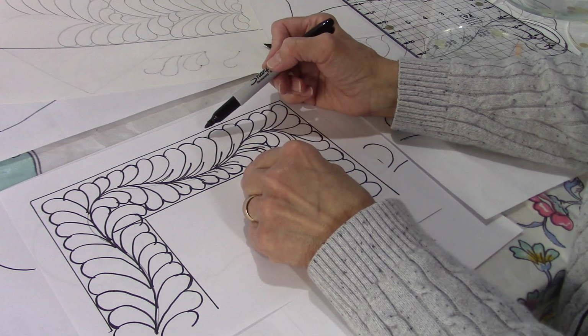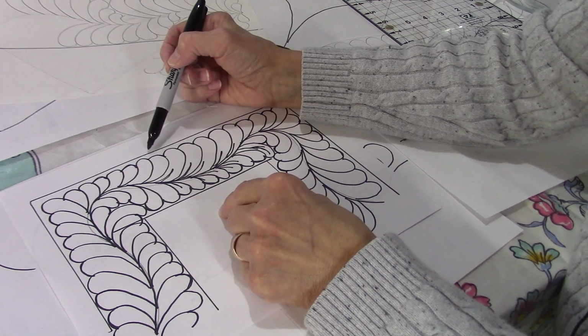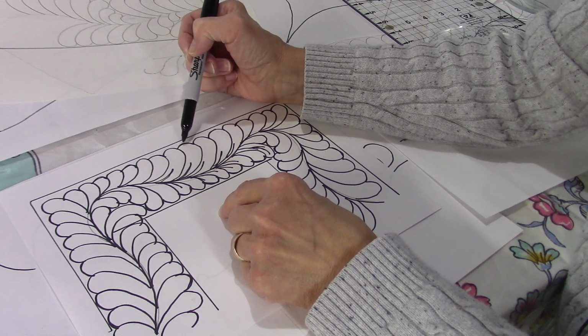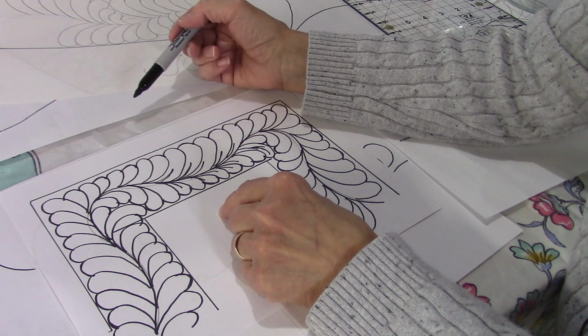If you like to outline your feathers, do an echo around them, you know, leave yourself space between the end of your feather and your border edge, and come back around and then do your outline around the tips of your feathers.